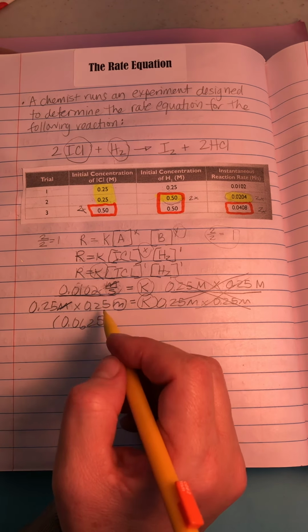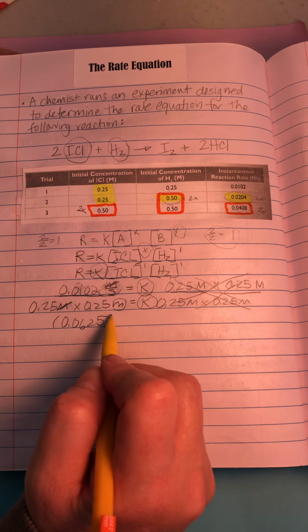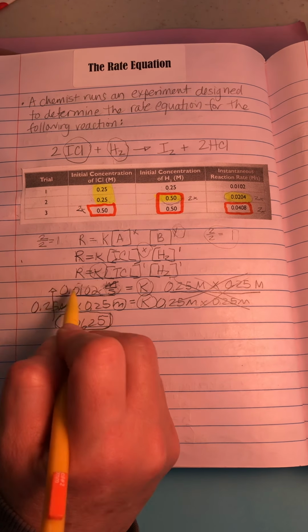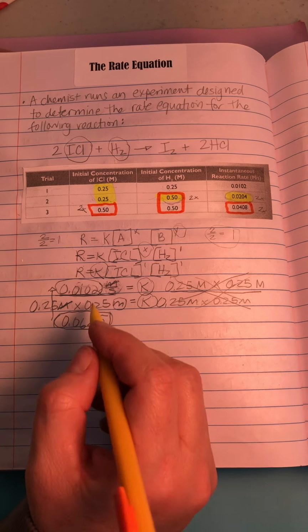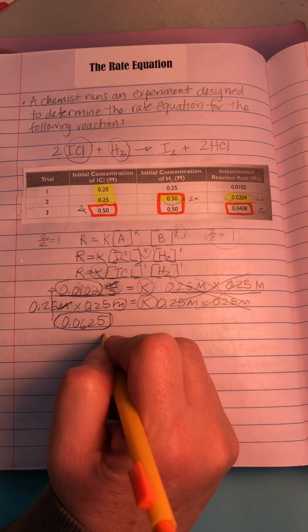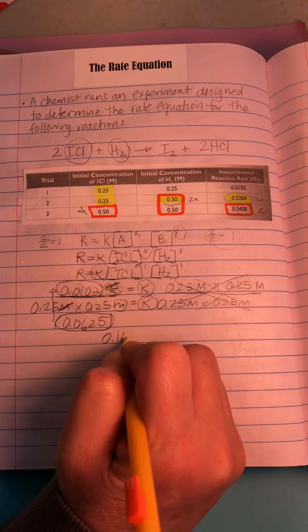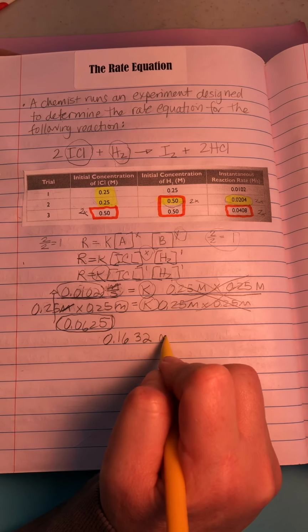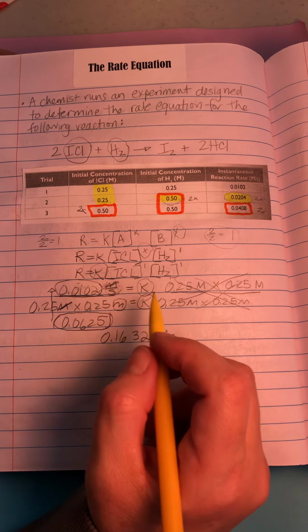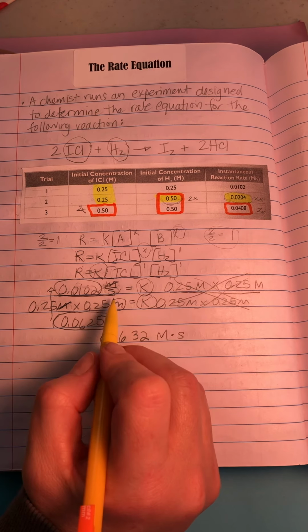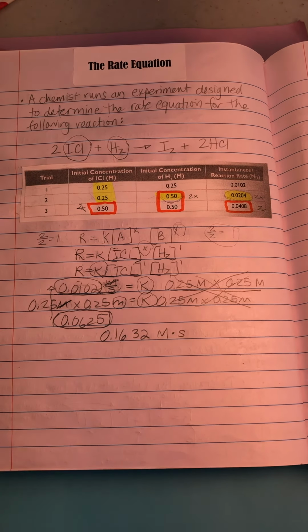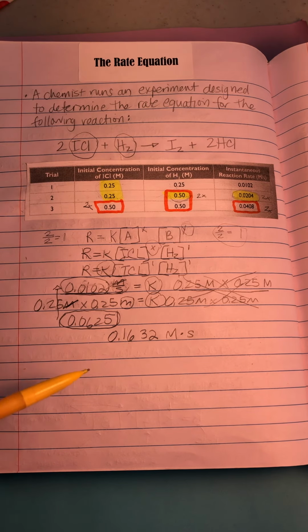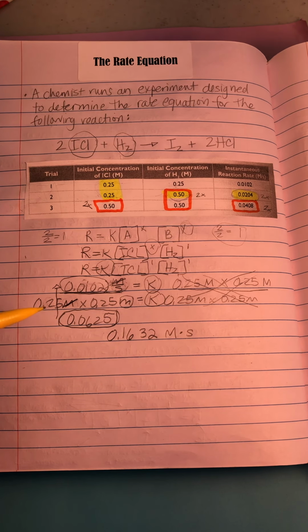Okay, so then I take this answer right here that I had from these two, and I divide it into this, which is right here. And when I do that, I end up getting 0.1632, and I take my big M multiplied by seconds, because it's still in the bottom here. Okay, so I have that. And then when I have that, I now have my K.